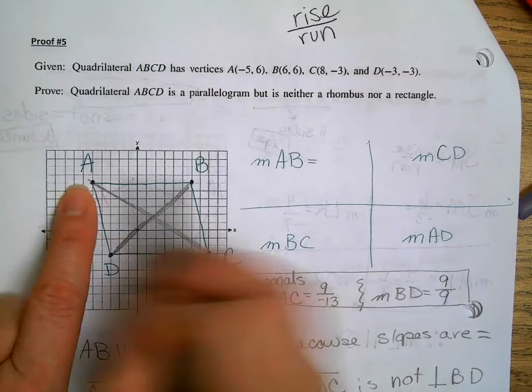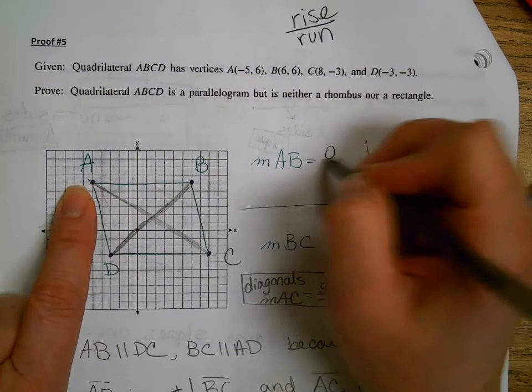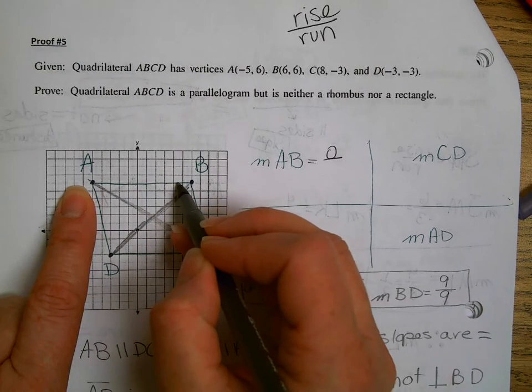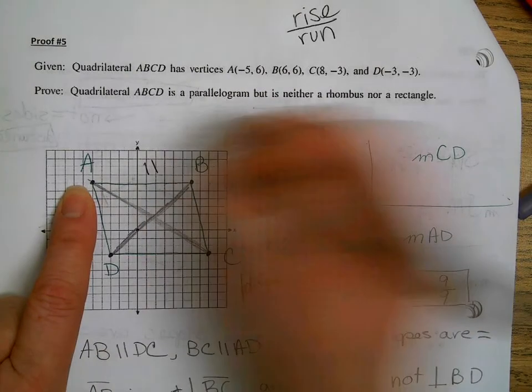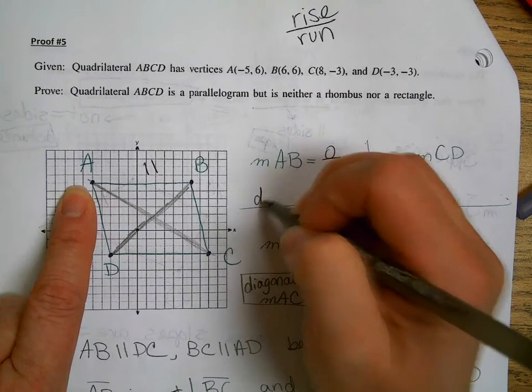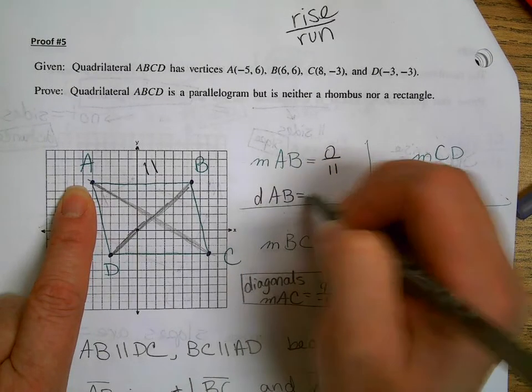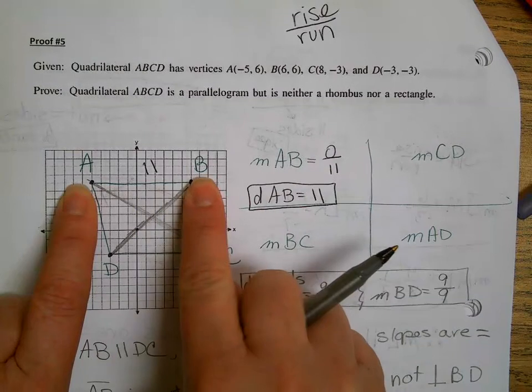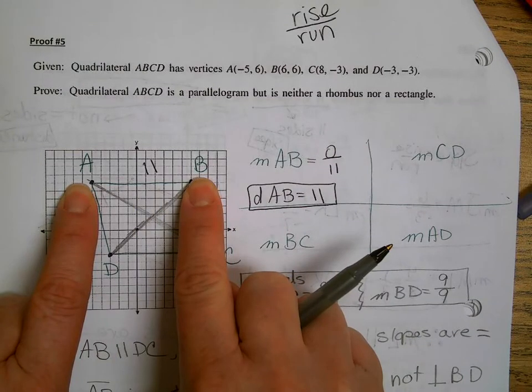So from A to B, we rise nothing. We run 1, 2, 3, 4, 5, 6, 7, 8, 9, 10, 11. We run 11 boxes. So what that tells you is that the distance of A to B is 11. And that's just a nice counting case because it goes straight across.